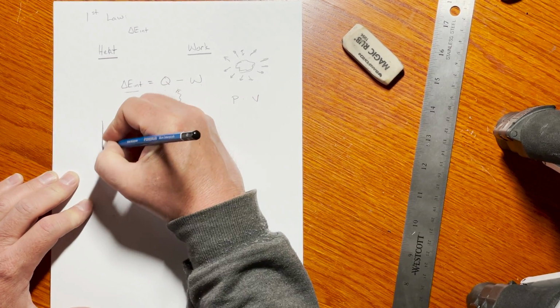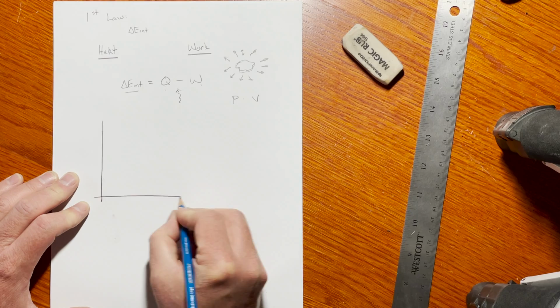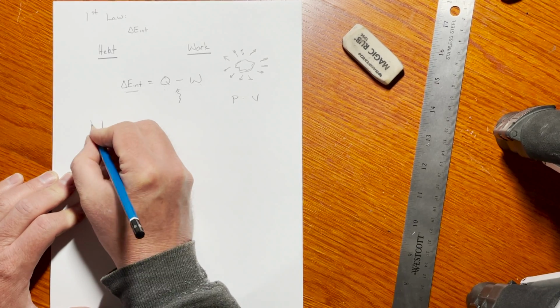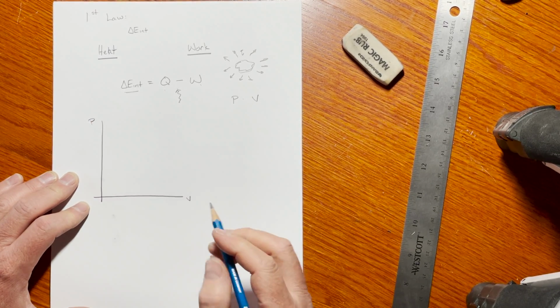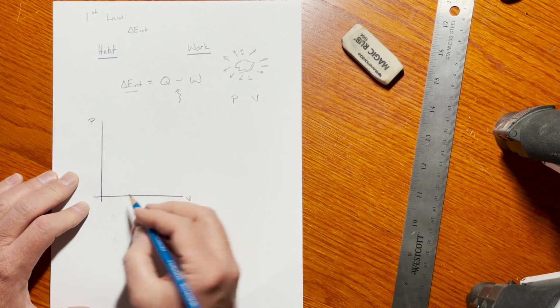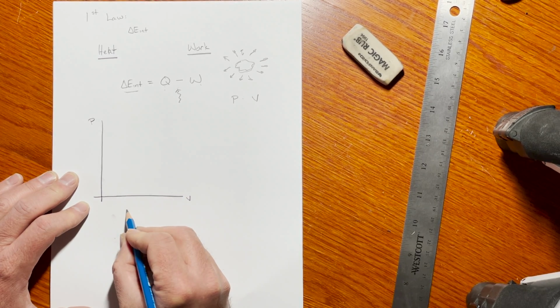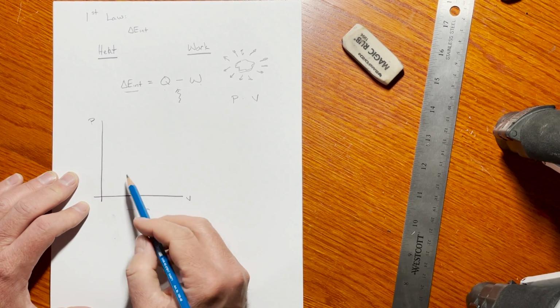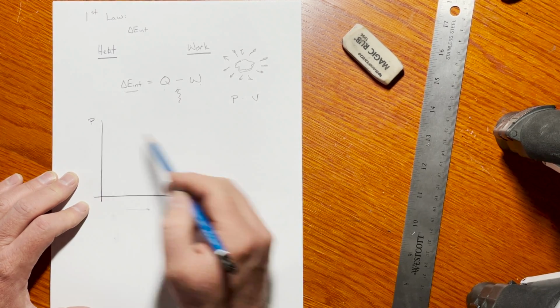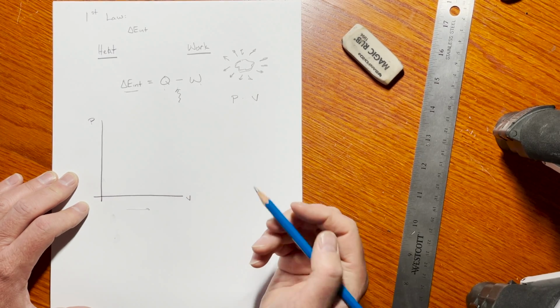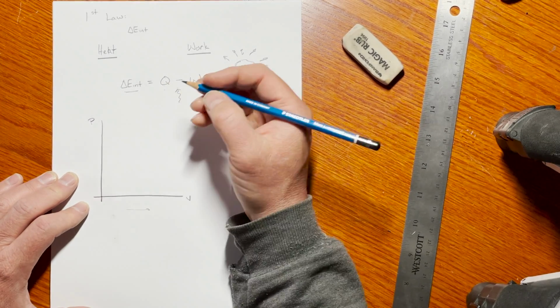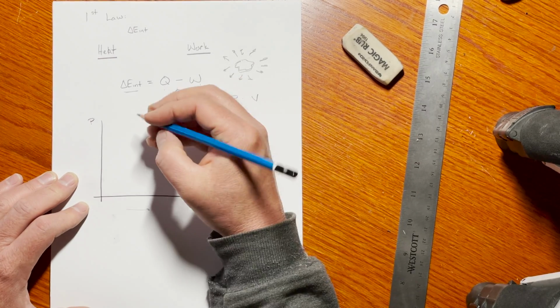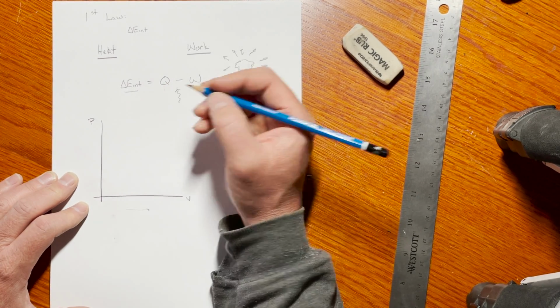So I can make PV diagrams, where I have volume on this axis and pressure on that axis. If I'm going to do work, that's equivalent to a change in volume. The question is, how does that affect the pressure, and what are the processes we can do there?